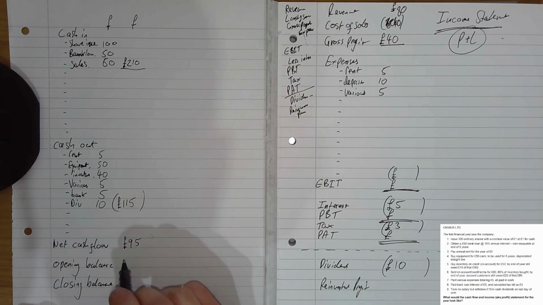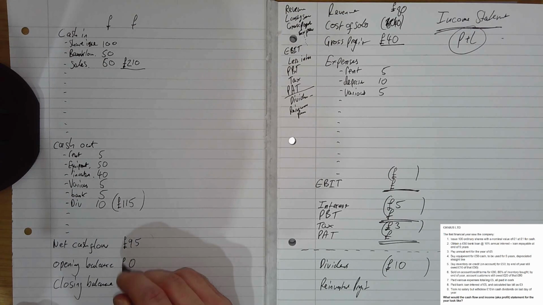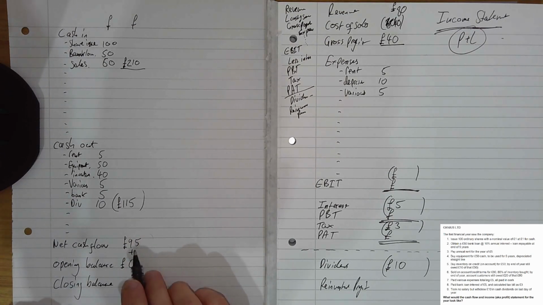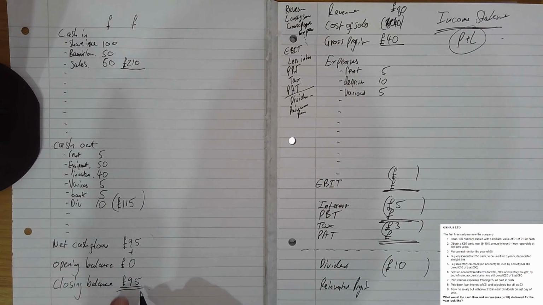That's our net cash flow. Opening balance was 0 because it's our first year of trading. So if we add our net cash flow to our opening balance, that will give us our closing balance, £95. And that will have to go onto the statement of financial position under the asset section in cash. That'll be our current assets in cash over here. So that's why the cash flow statement is important.